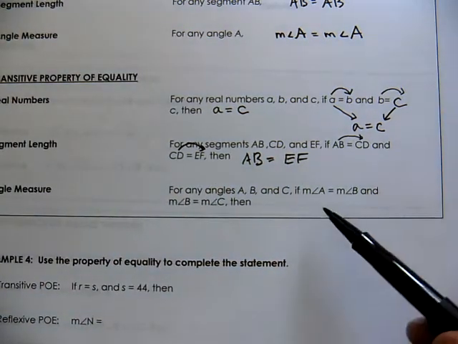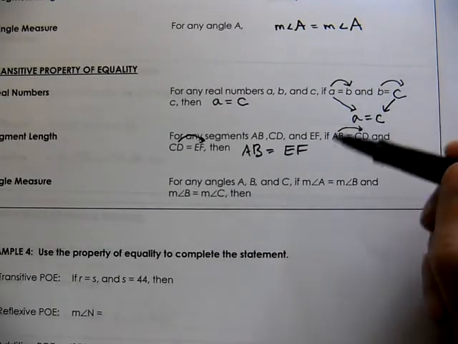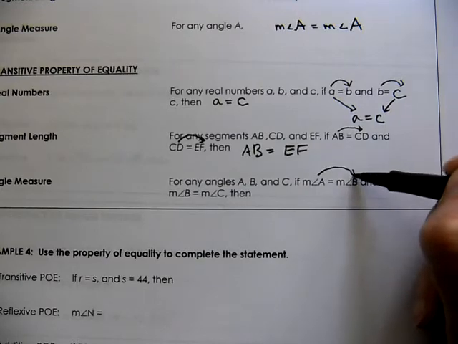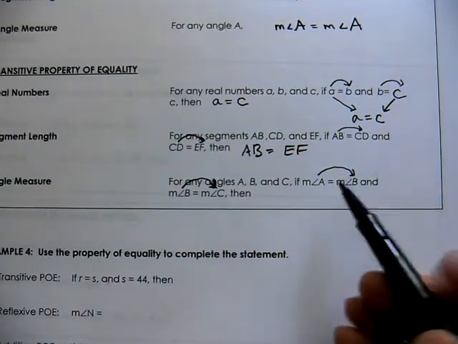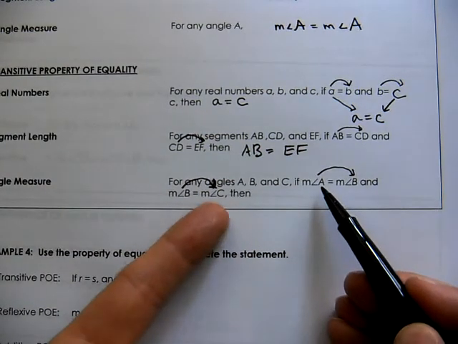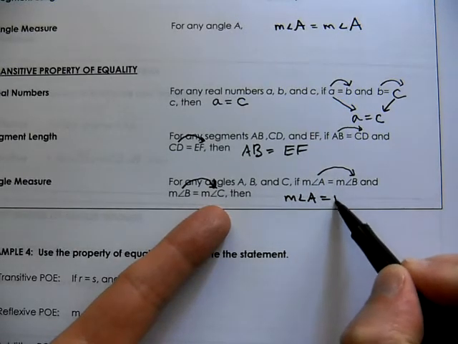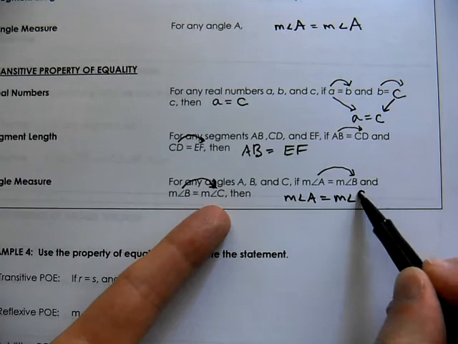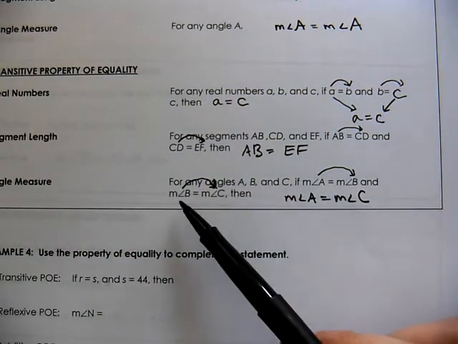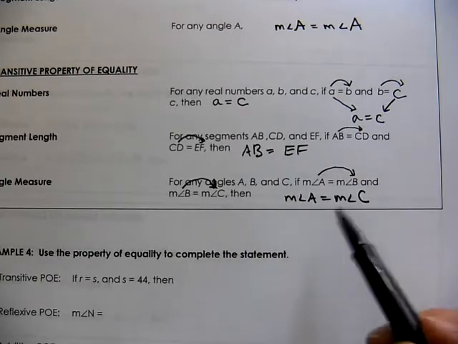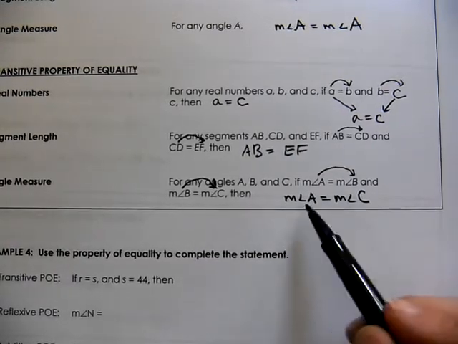And that concept also applies with angle measures. So we have angles A, B, and C. So if the measure of angle A equals the measure of angle B, and the measure of angle B equals the measure of angle C, then what do we know about how the first angle and the last angle compare to each other? We know that the first angle must equal the last angle. Think of it as links of a chain. The first link is connected to the second link. That second link is connected to the third link. So that means the first and third are not connected directly, but they're all on the same chain.